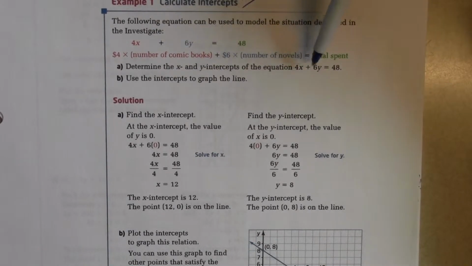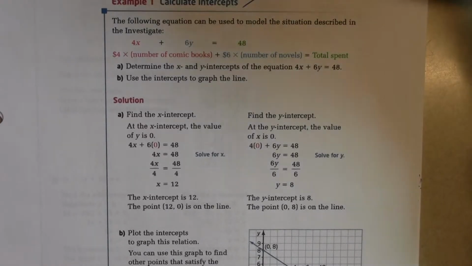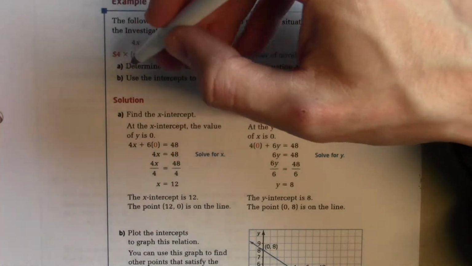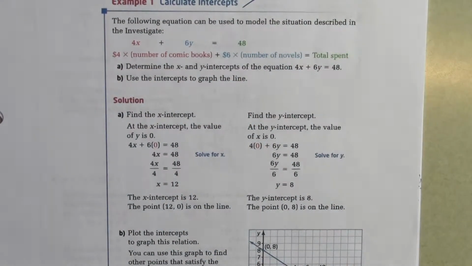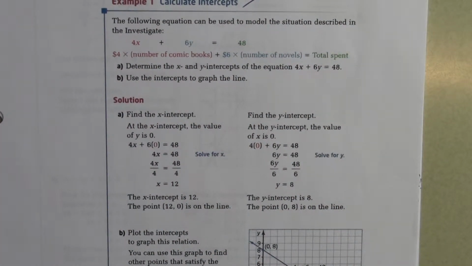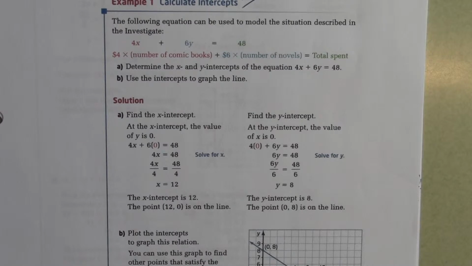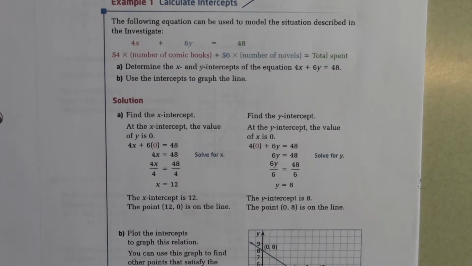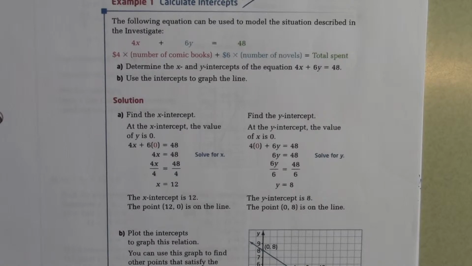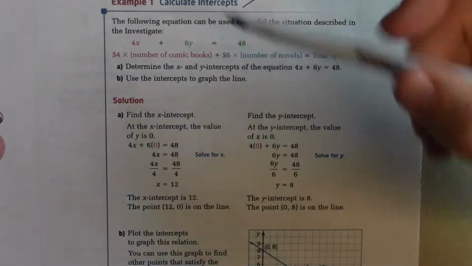Determine the x and y intercepts of the equation. So how would we do that? To find the y-intercept, we apply x equals 0. To find the x-intercept, we apply y equals 0, right? The reason why is because at x equals 0, we're going to hit the y, and at y equals 0, we're going to hit the x. So that's all we're doing here.